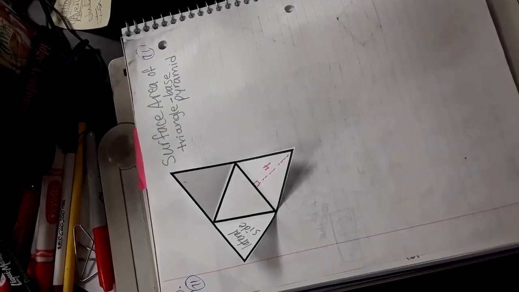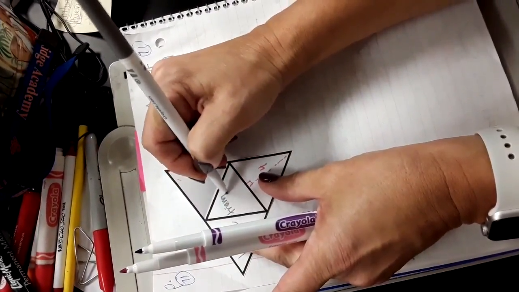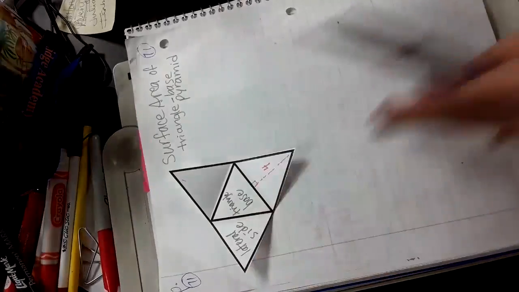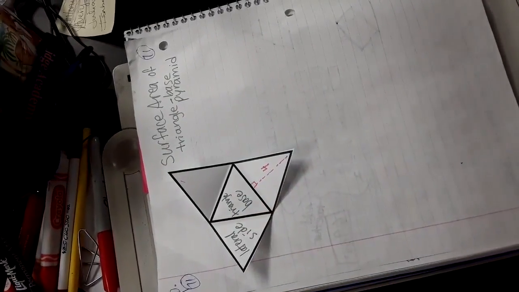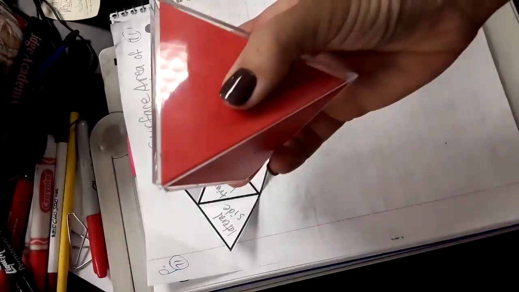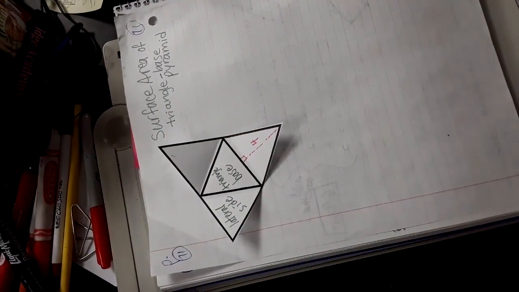And then, of course, this is the triangle base. The base. Sometimes it's a square base. And what I showed you earlier, sometimes it's a hexagon or an octagon or a pentagon. But the one we're talking about right now is this one. Triangle base pyramid. Now, I want you to envision something.